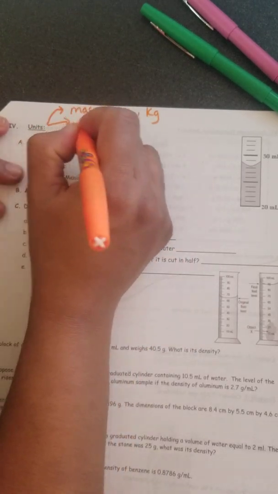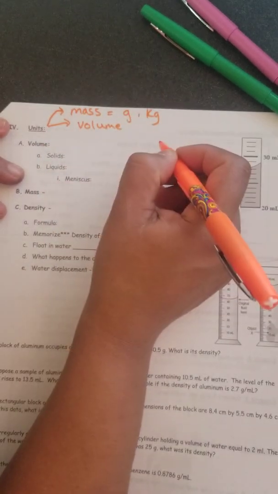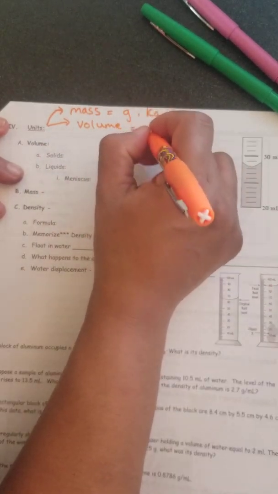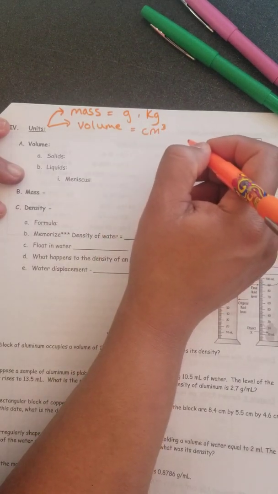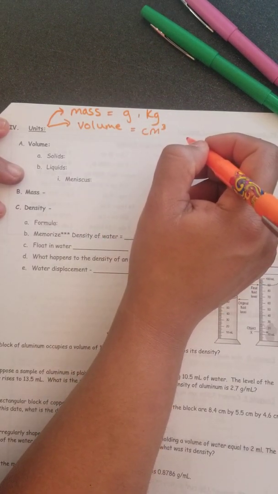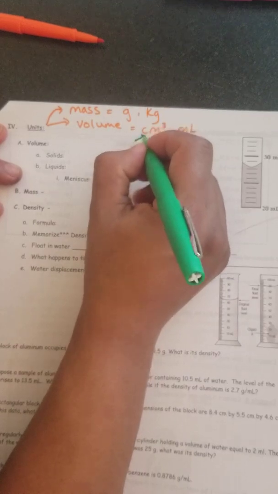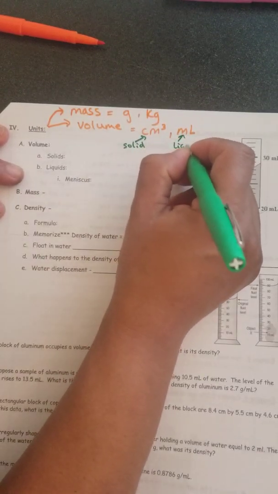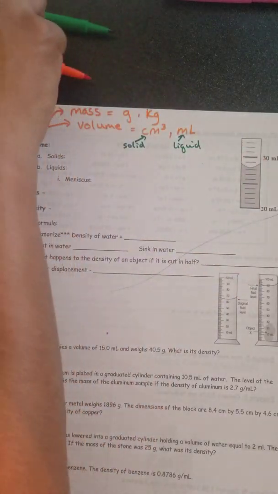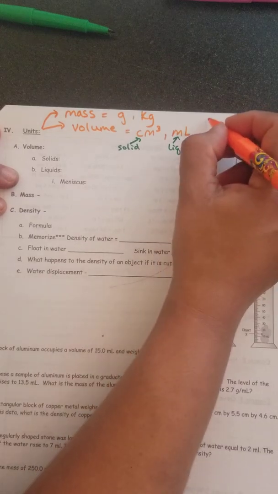The other unit we're going to have is volume. So we need to know the volume of the object. And that can be in centimeters cubed, millimeters cubed, kilometers cubed, or milliliters. Don't forget that if it's cubed, that means it's a solid. If it's milliliters, that means a liquid. Now, when it comes to density, I'm going to put density over here.